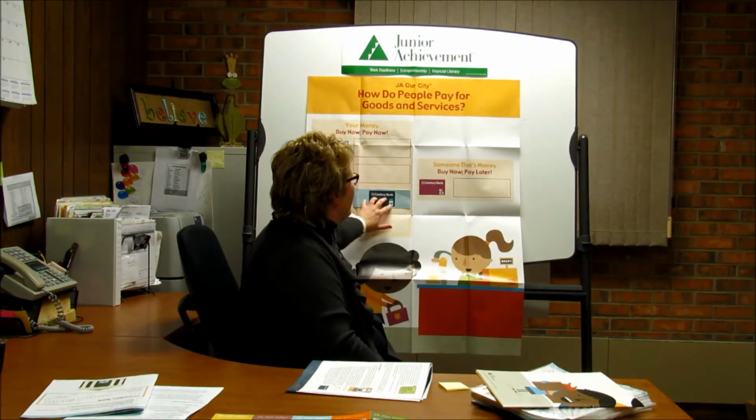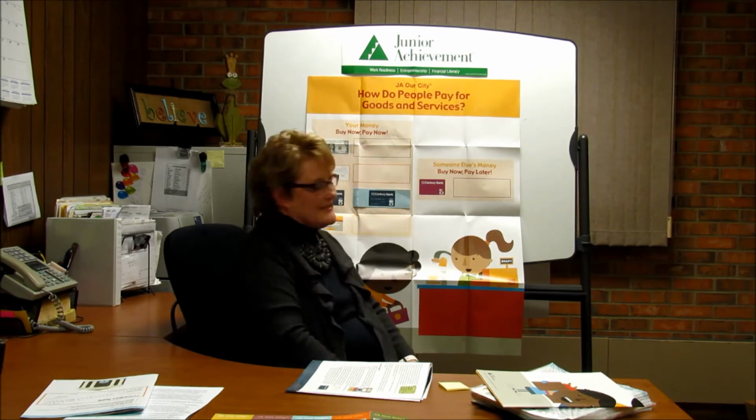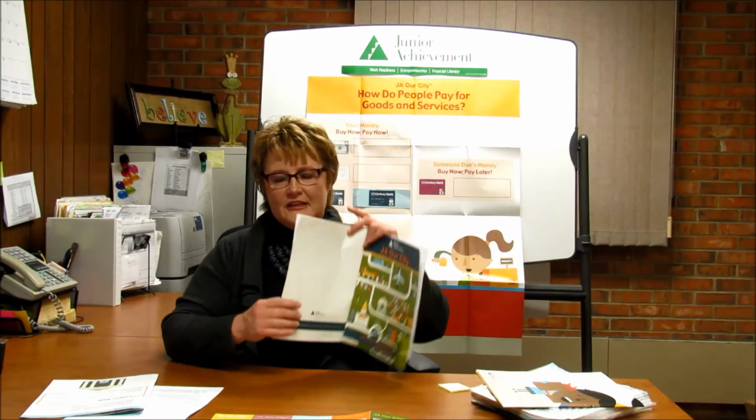Again, how do people pay for goods and services? After you complete all 5 of those definitions and little scenarios with your student experts on the different ways that we pay for things and your 5 shoppers, you are going to have the students think about the different ways that they pay or how they spend money.